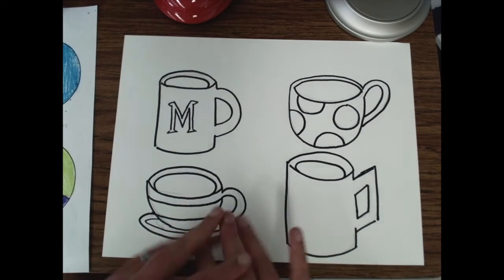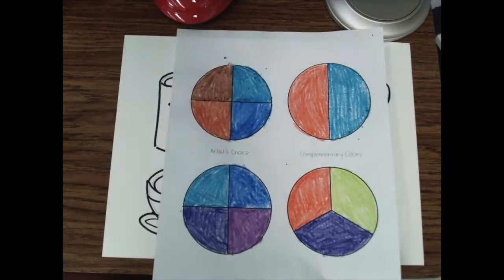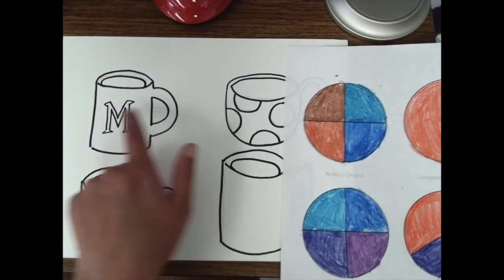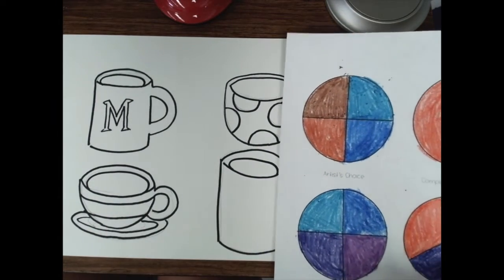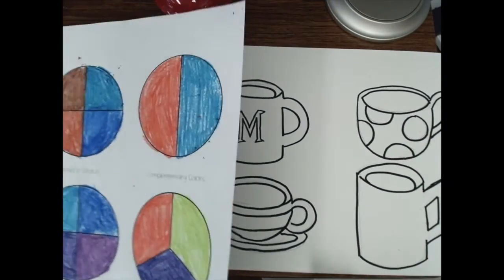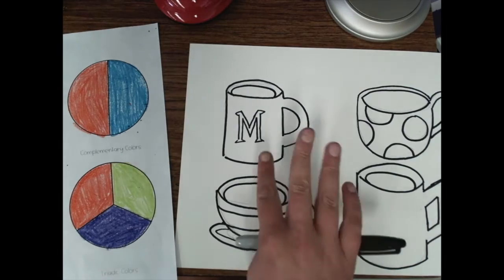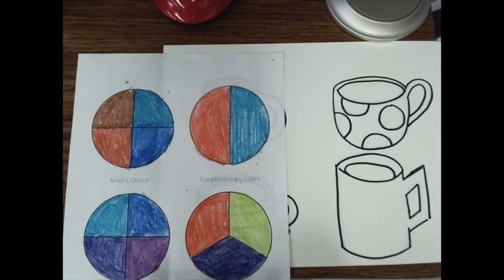Now that I have my mugs drawn, I'm gonna get out my color schemes page and I'm gonna try to color my pictures the same way that my color schemes are drawn out. Now, if you'd like, because we've done Sharpie with permanent marker on watercolor paper, you can do watercolors for this project.